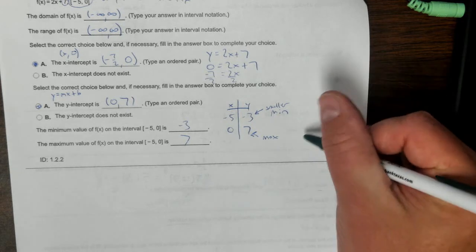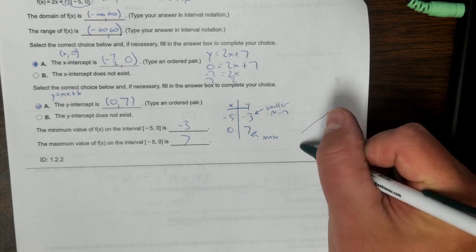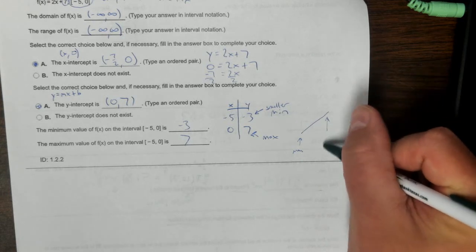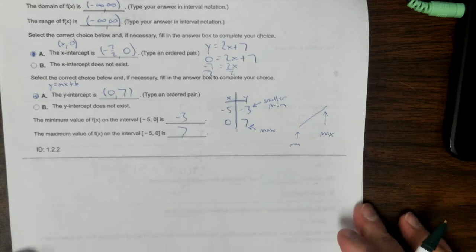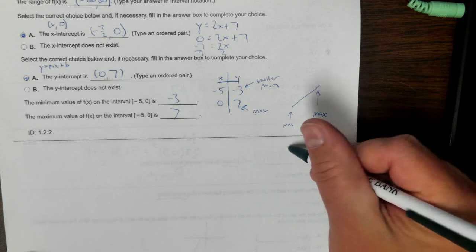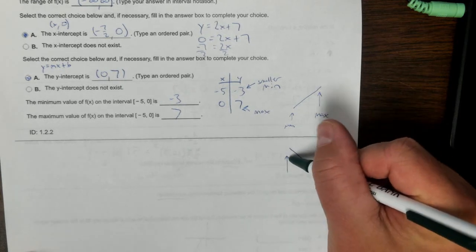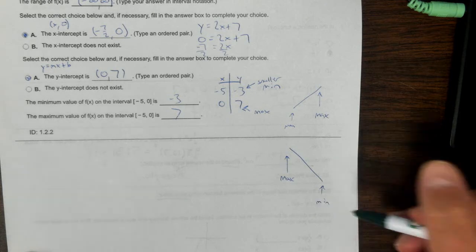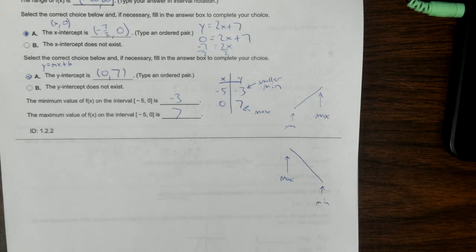So remember, if it's slanting up, the left side is going to be the minimum and the right side is going to be the maximum. But if it were slanting down, this side would be the maximum and this side would be the minimum. So it depends on your graph.